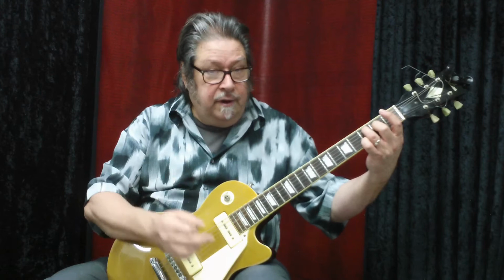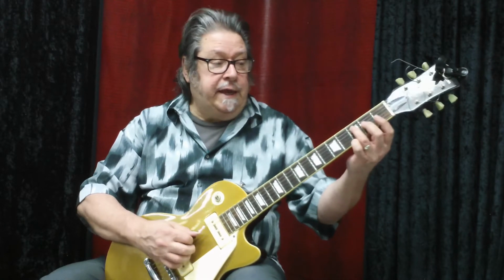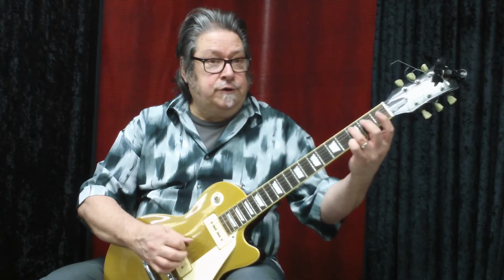If we add a third on top of a third, we call that a triad, and it's comprised of a root, a third, and a fifth. In this case, it's the first, third, and fifth notes of the C major scale. C, D, E, F, G. C, E, G is the triad.